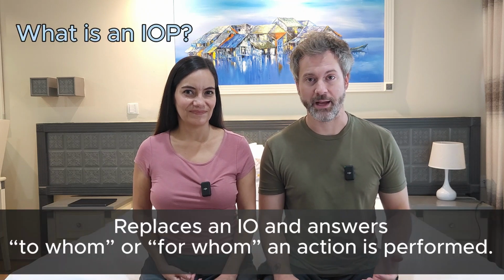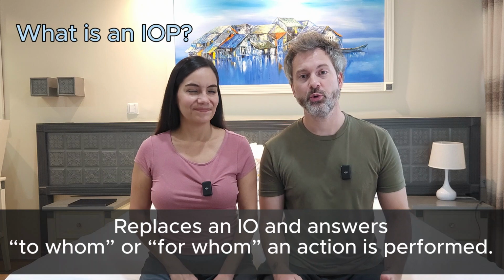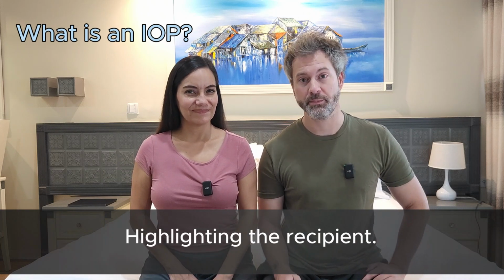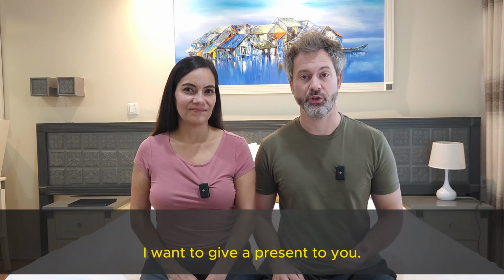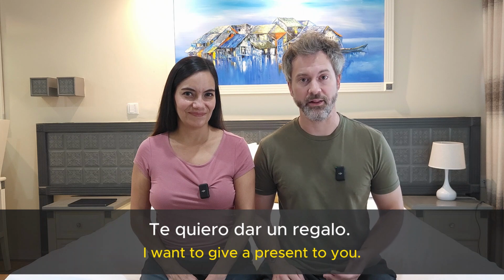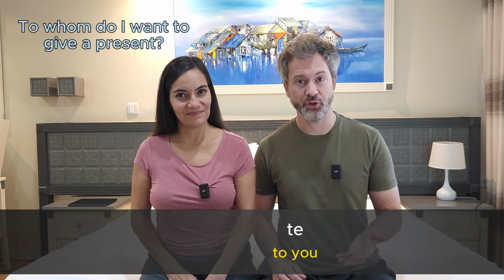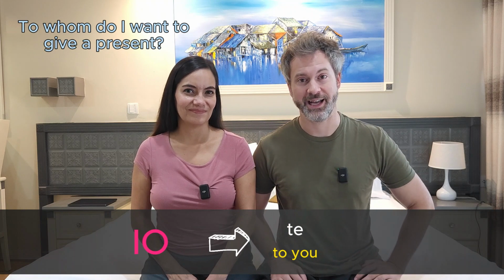Now, indirect object pronouns replace indirect objects which answer the question to whom or for whom an action is performed, highlighting the recipient. Now, if you need to learn or review indirect objects and their pronouns, you can click the link here or in the description below. So, for example, I want to give a present to you. Te quiero dar un regalo. So we ask, to whom do I want to give a present? To you. So you is the indirect object.